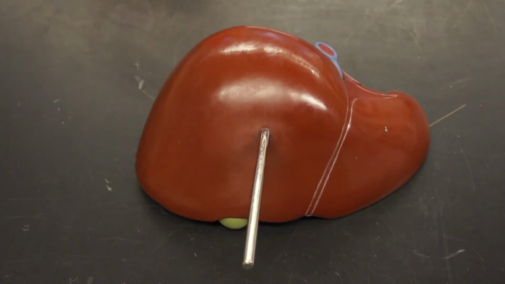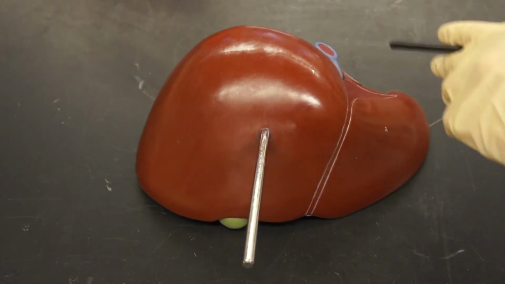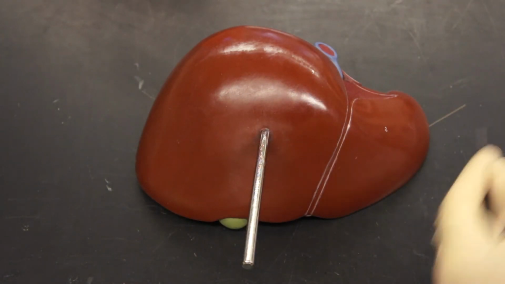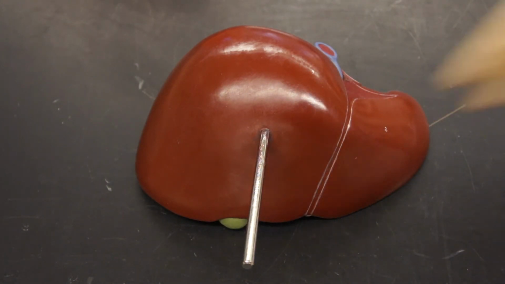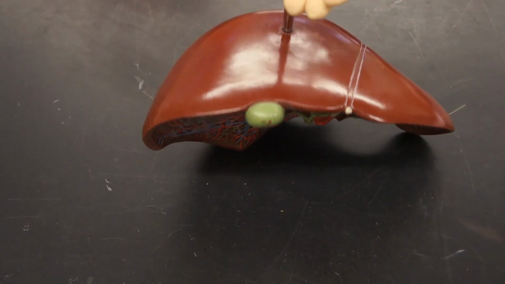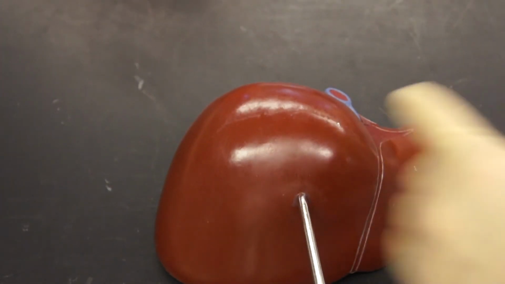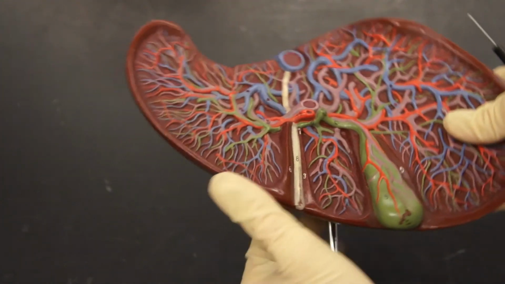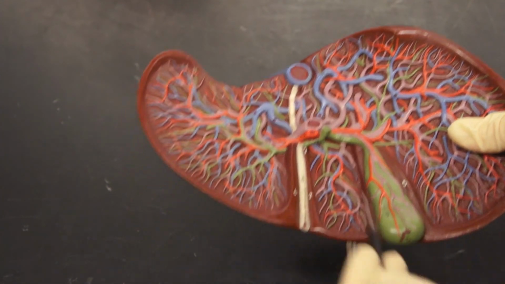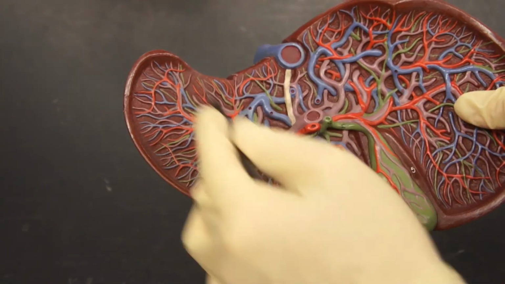Here we have a model of the liver with the inferior vena cava for reference. On this side we have the right lobe and the left lobe divided by the falciform ligament. The falciform ligament extends into the round ligament, which is the former left umbilical vein. Here we have the quadrate lobe and the caudate lobe.